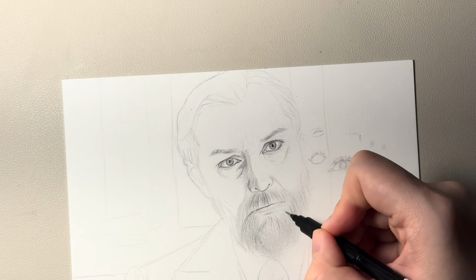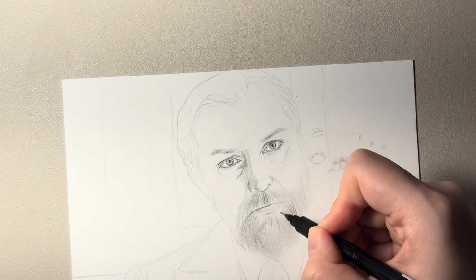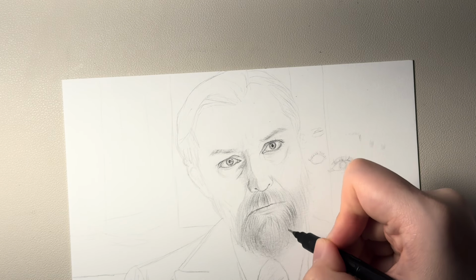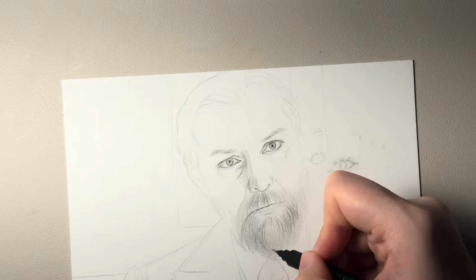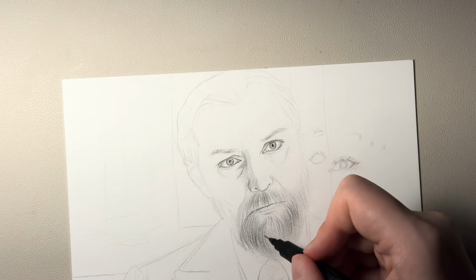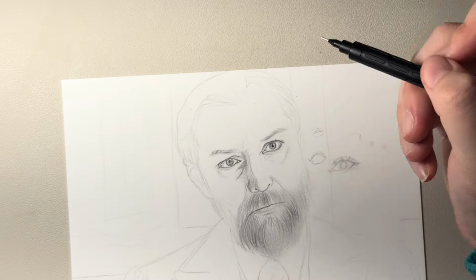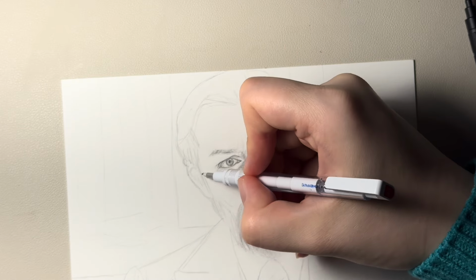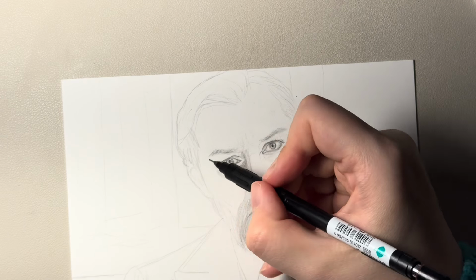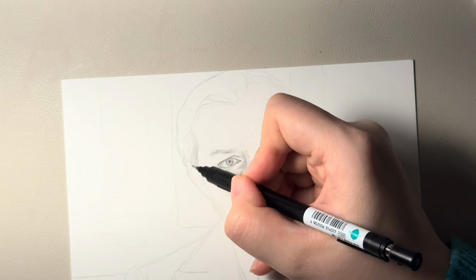Okay. I'll just connect the hair with the beard now.